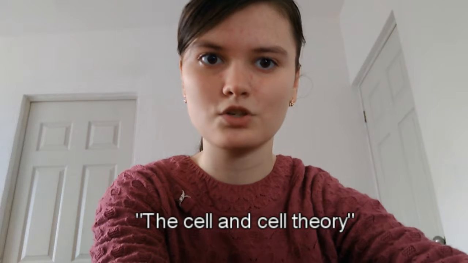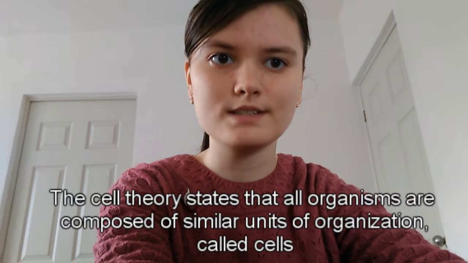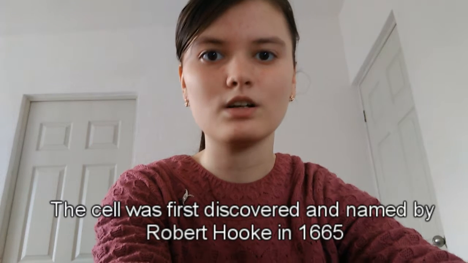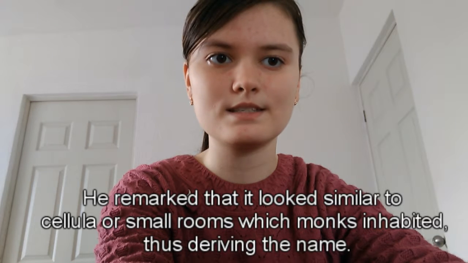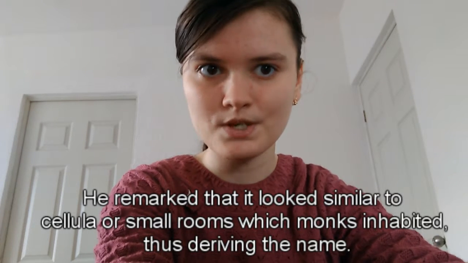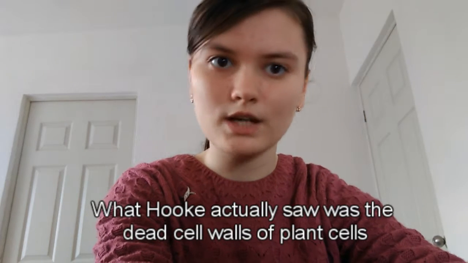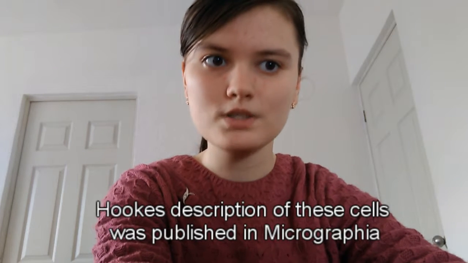The cell and cell theory. The cell theory states that all organisms are composed of similar units of organization, called cells. The cell was first discovered and named by Robert Hooke in 1665. He remarked that it looked similar to cella, or small rooms which monks inhabited, thus derived the name. What Hooke actually saw was the dead cell walls of plant cells. Hooke's description of these cells was published in Micrographia.